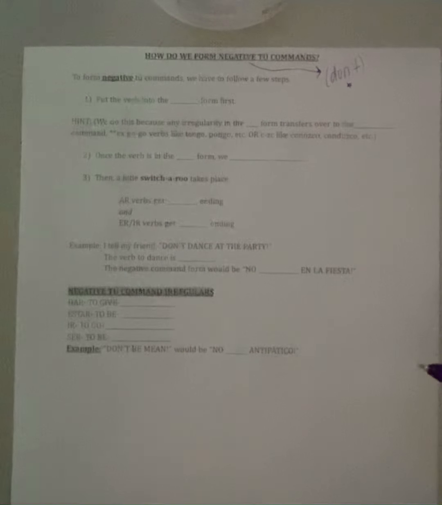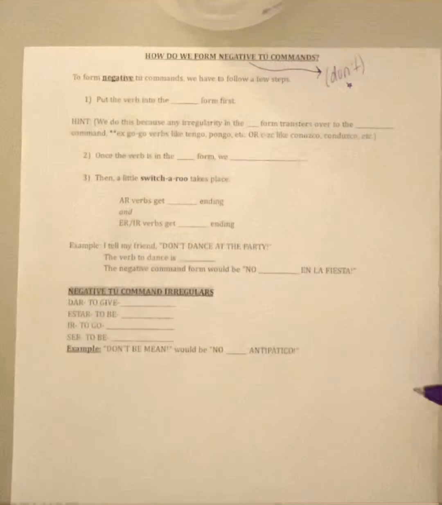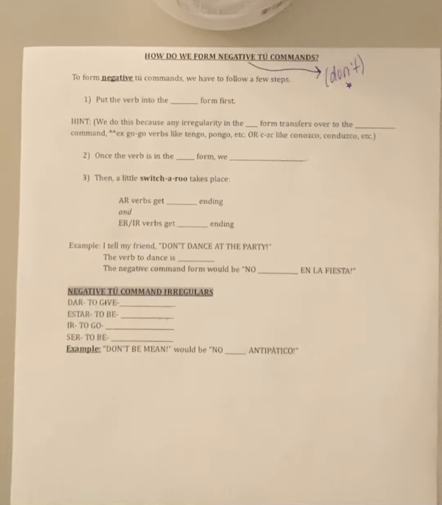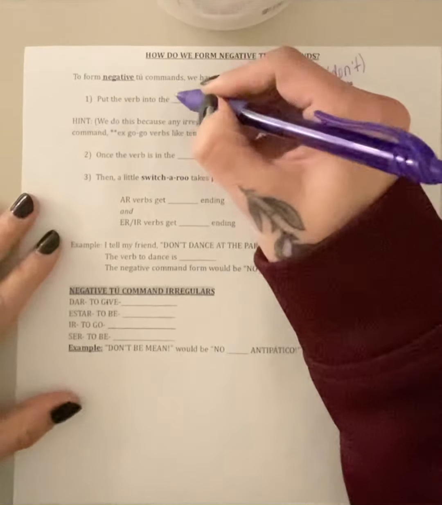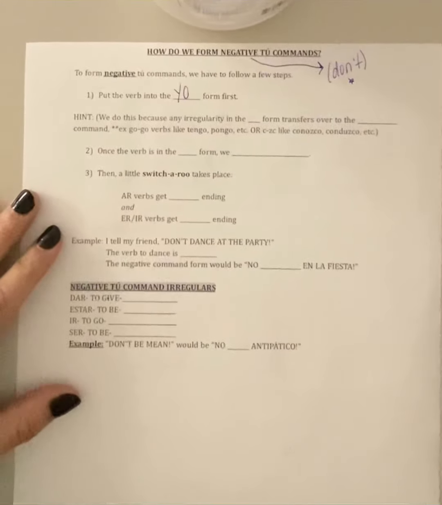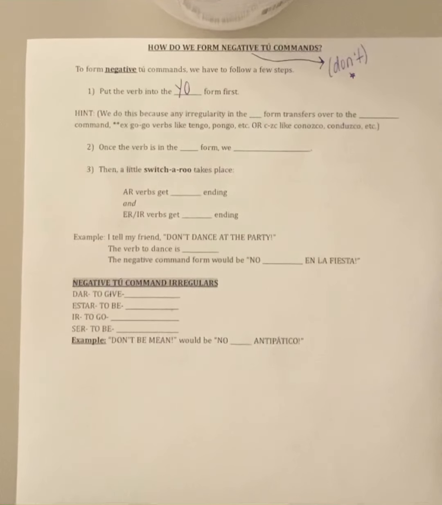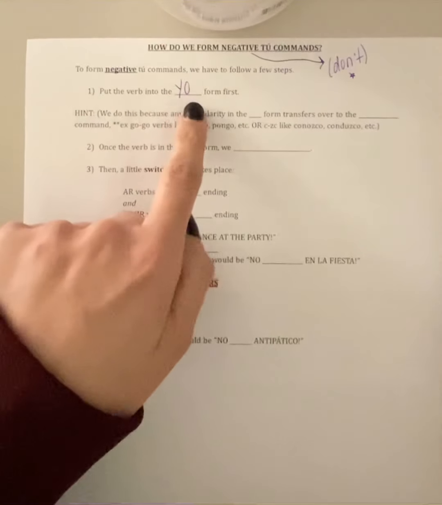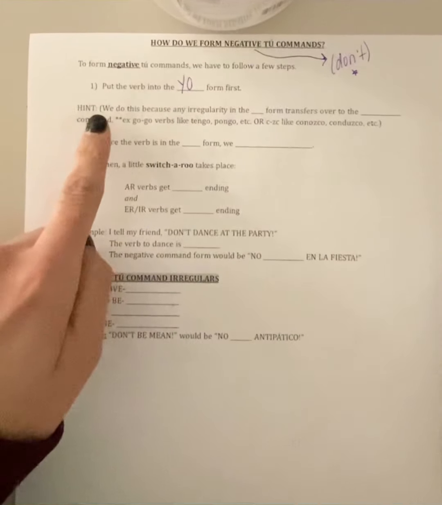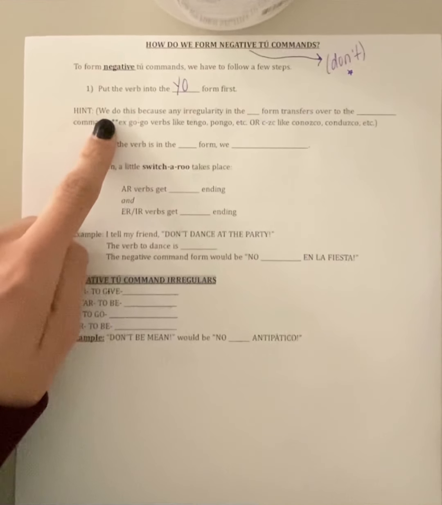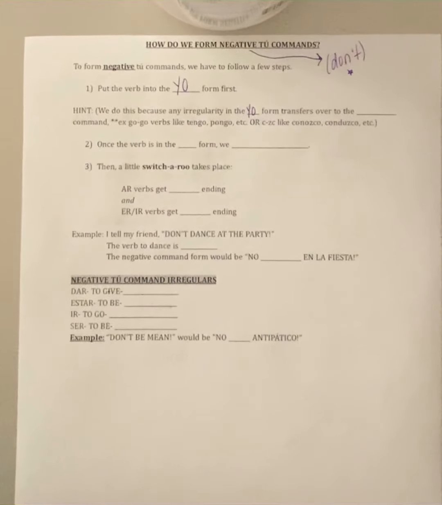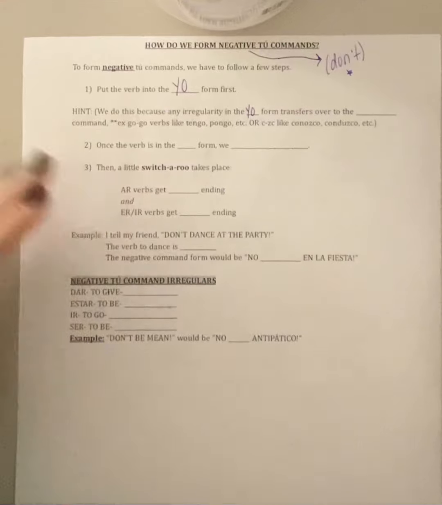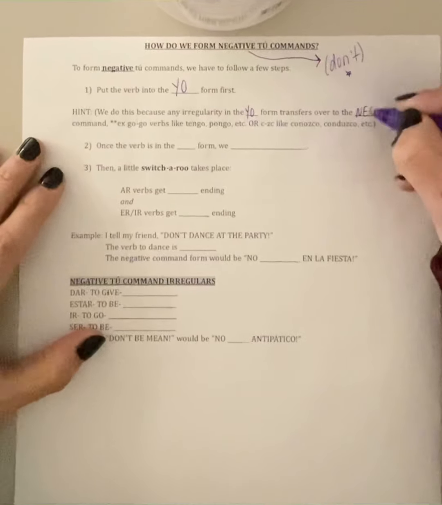So to form these negative tú commands, let me turn my light back on here. I got a motion sensor. Okay, to form negative tú commands, the steps that we follow, number 1, is we have to put the verb into the yo form first. The most important step. Okay, we have to put the verb into the yo form first. Hint, we do this because any irregularity in the yo form transfers over into the negative command, the negative tú command.